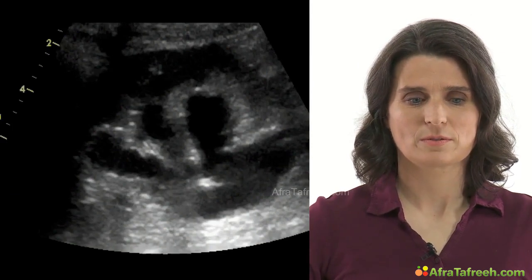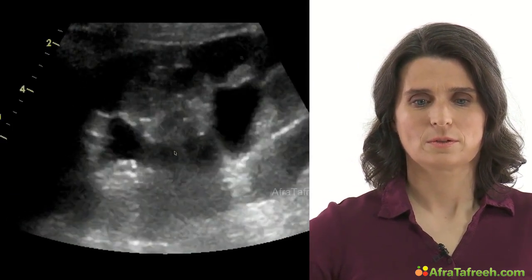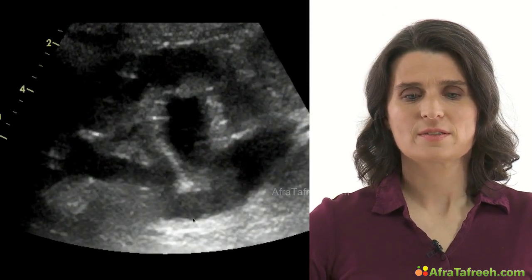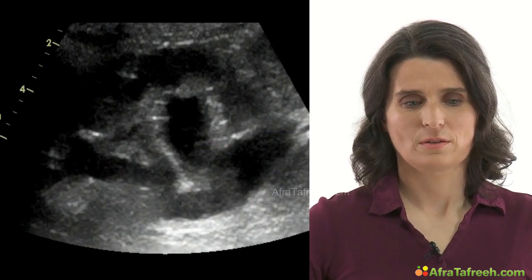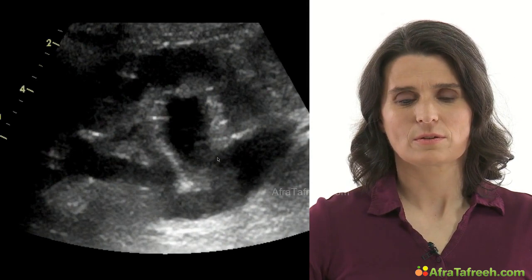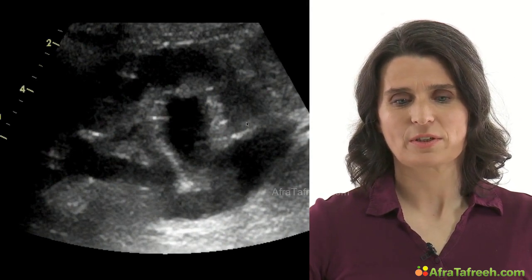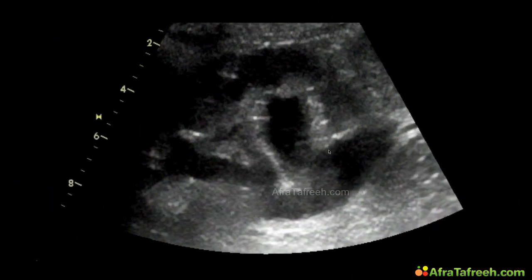Another picture and a clip. And this time we can also see the urethra is dilated at the uretero-pelvic junction. And we can detect hydronephrosis grade 3 and a dilated uretero-pelvic junction over here.